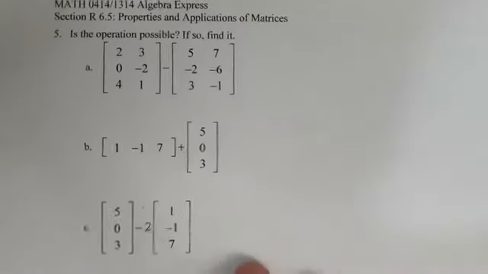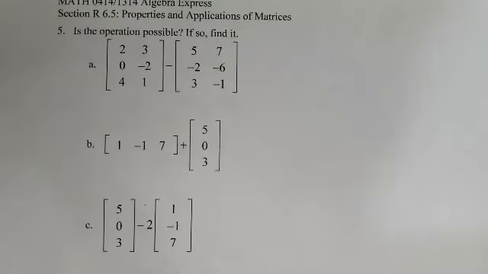Oh man, look at this. We're almost done here. This is such a short lesson. I don't even know what I'm going to do for you. Okay, is the operation possible? If so, find it.